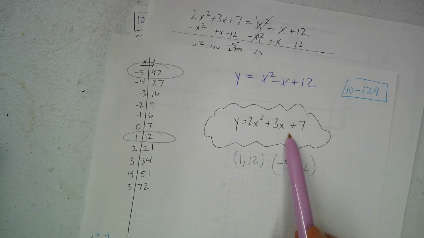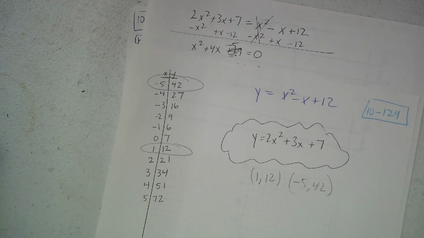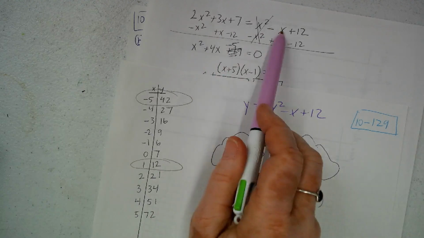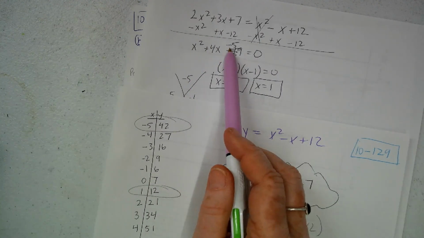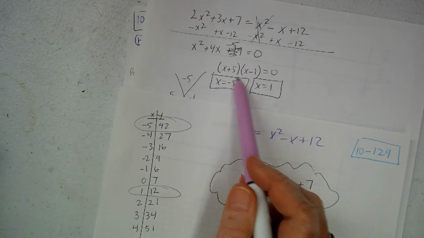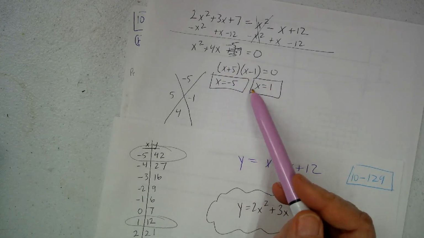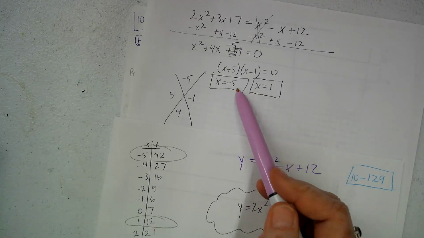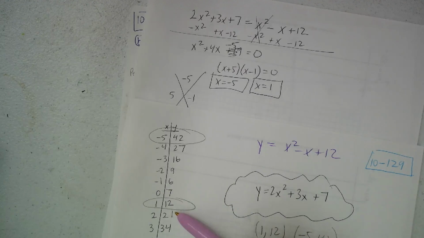And then, before I stuck it in Desmos, I did a system of equations, like the equal values method. I ended up with x squared plus 4x minus 5 equals 0, and that factored out to x plus 5 and x minus 1. That's how I knew these are the two solutions. And when I look on my table, the negative 5 goes with 42 and the 1 goes with 12. So I know that's the answer that they're asking for.